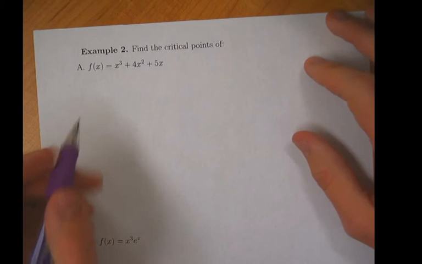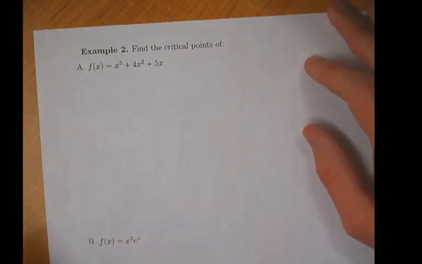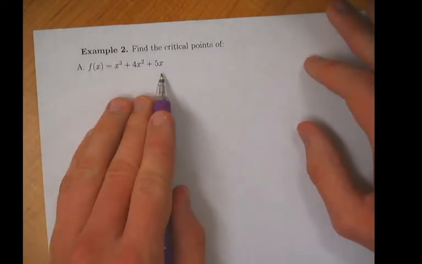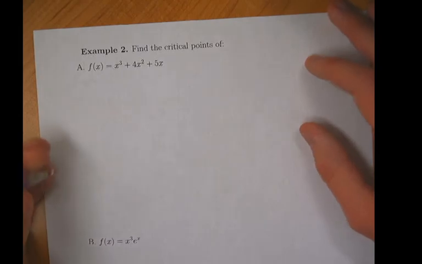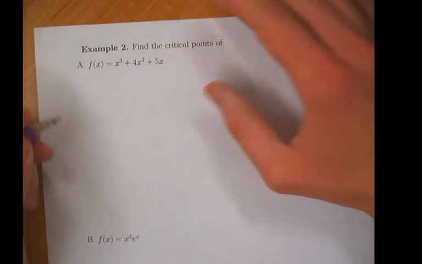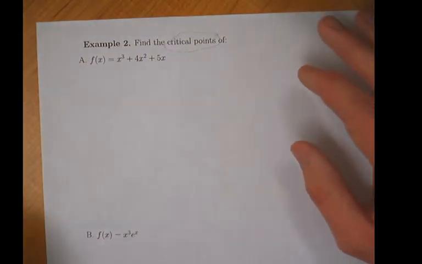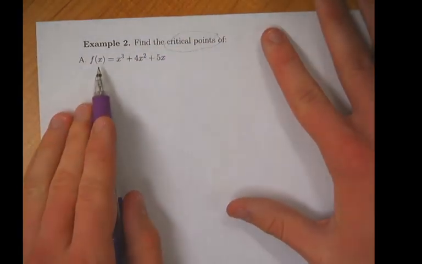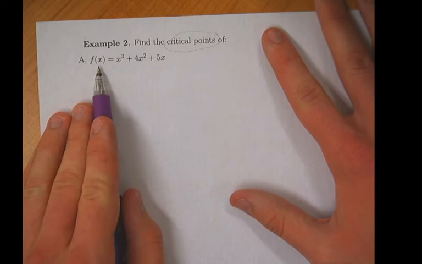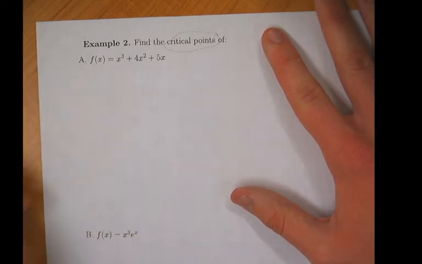Find the critical points of f of x equals x cubed plus 4x squared plus 5x. If you recall in the definition of critical points, one thing we had to make sure of is that the values of x have to be inside the domain.